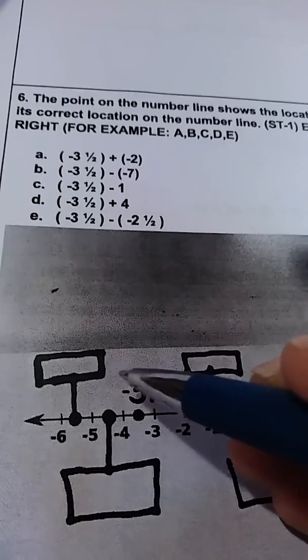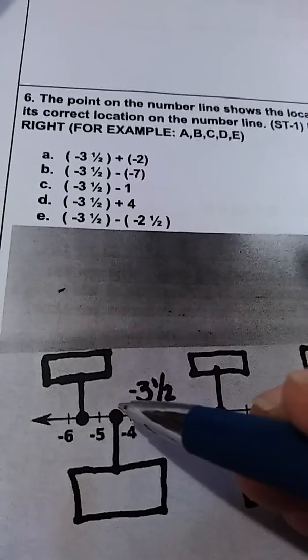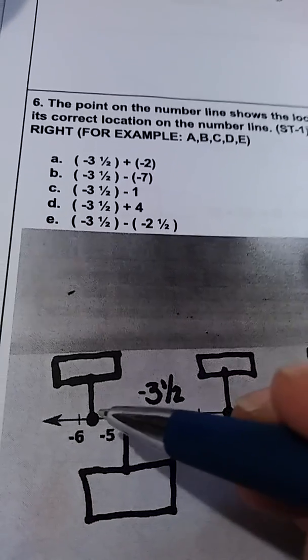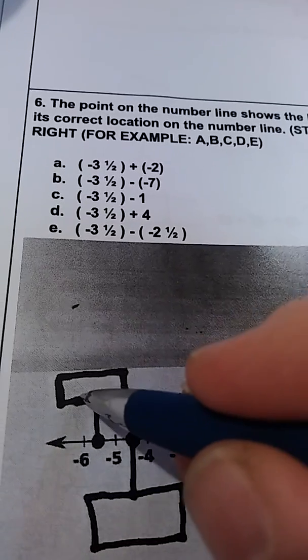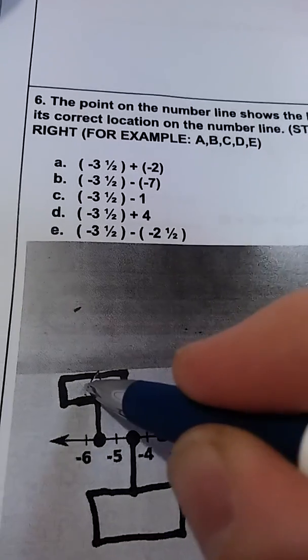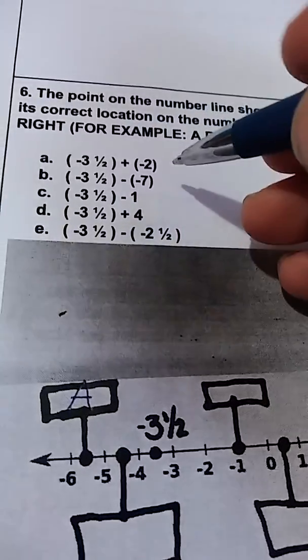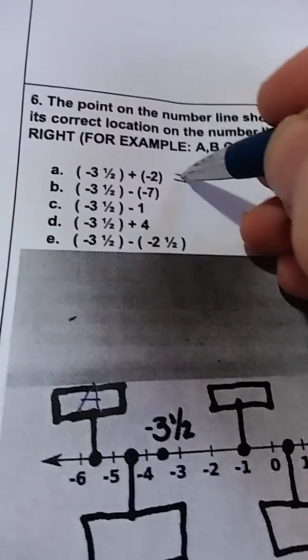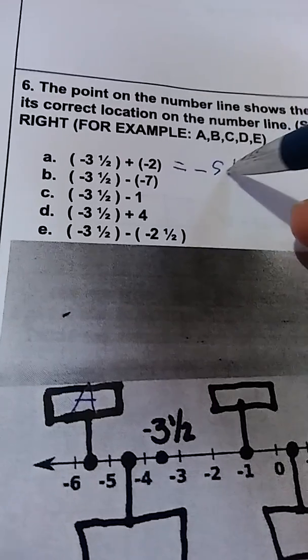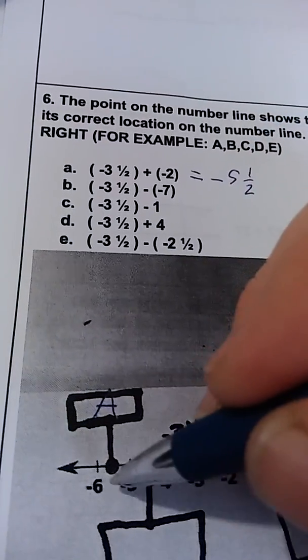So let's hop 1 to negative 4.5. Hop 1 more to negative 5.5. This is going to be A. Now we could also have solved this. Negative 3.5 and negative 2 makes negative 5.5. And that's exactly where that is.